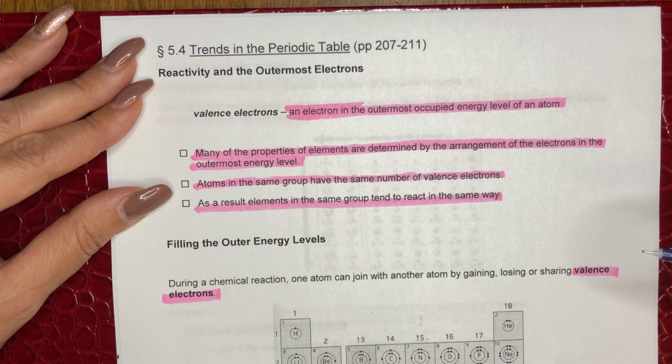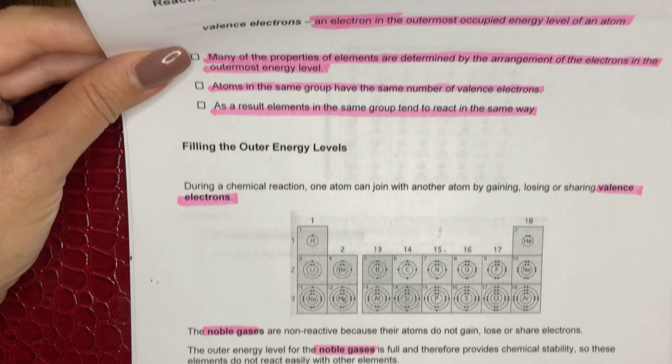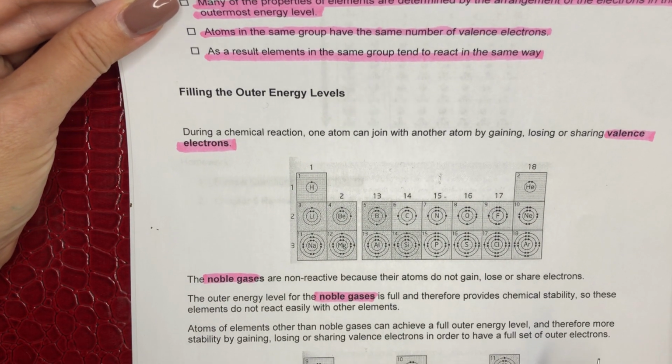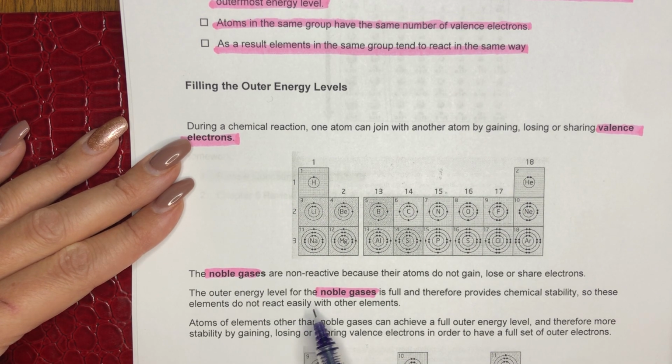So during a chemical reaction, one atom can join with another atom by gaining, losing, or sharing valence electrons. And we will see that in our next lesson on bonding. The noble gases are non-reactive because their atoms do not gain, lose, or share electrons. The outer energy level for the noble gases is full and therefore provides chemical stability.